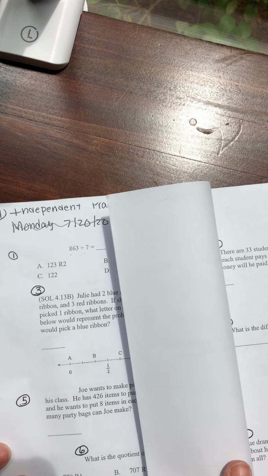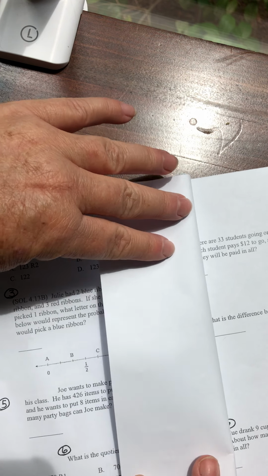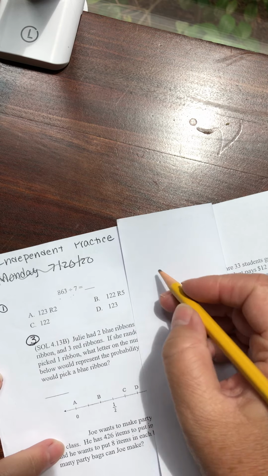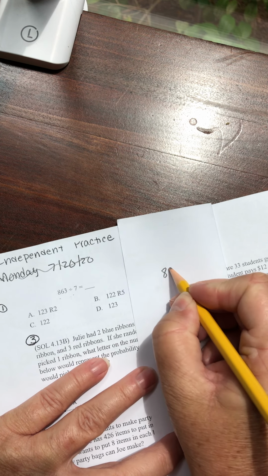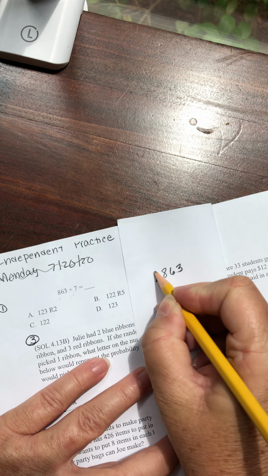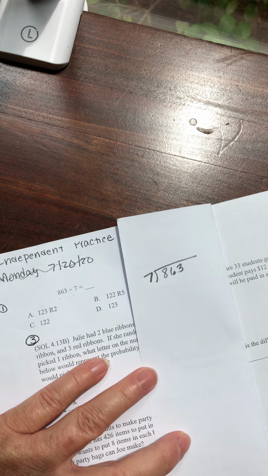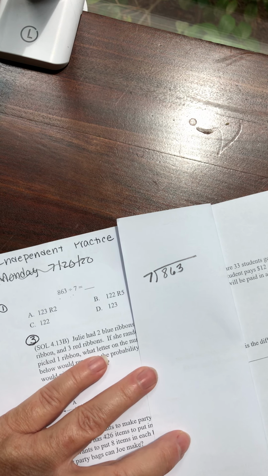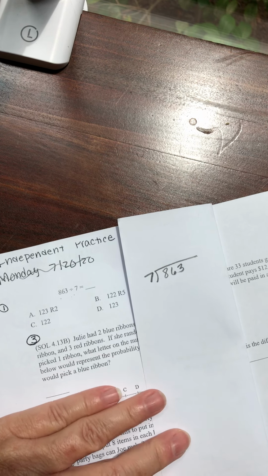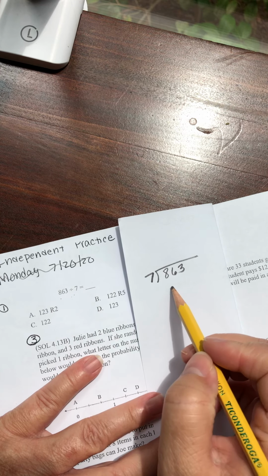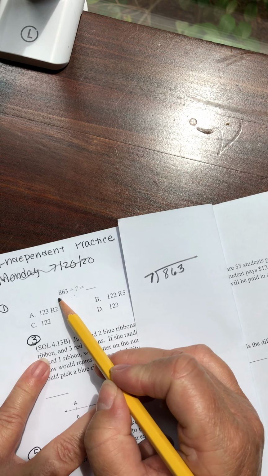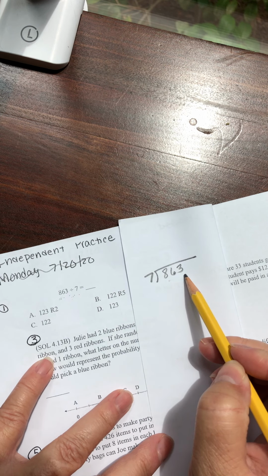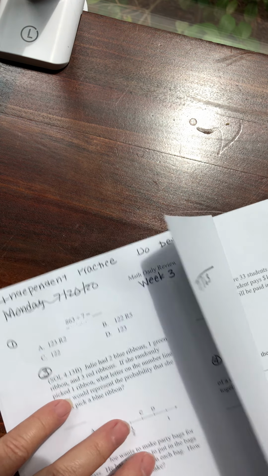I'm gonna actually fold this over and do this on this side. Because when it looks like this, it actually kind of seems like the reverse. You're actually putting 863 divided by 7. So that's the way you set these up. So even though it looks like it might be the opposite, you kind of flip-flop them. But if you just remember the way you read it, 863 divided by 7.